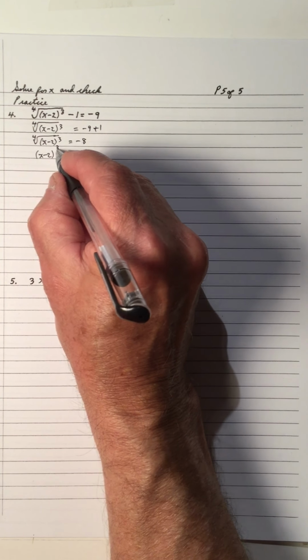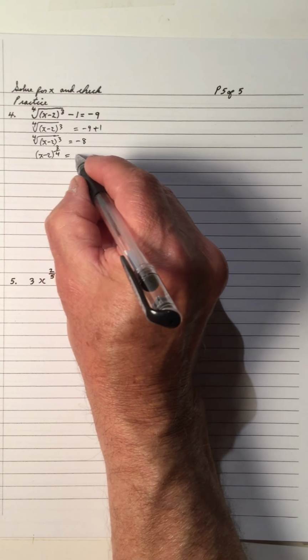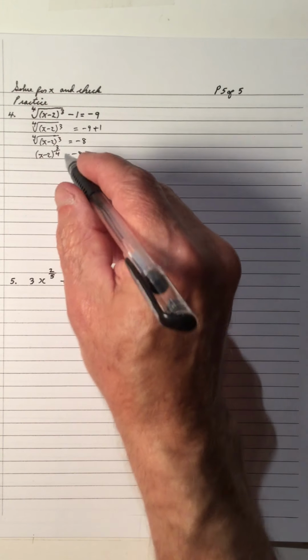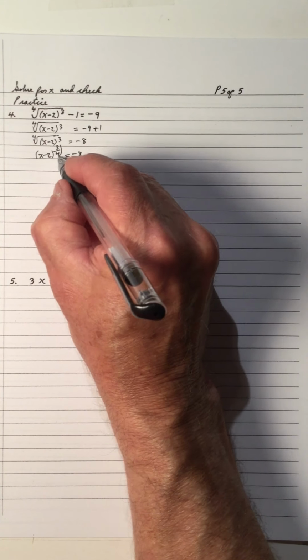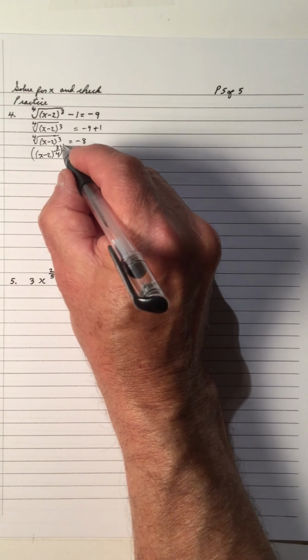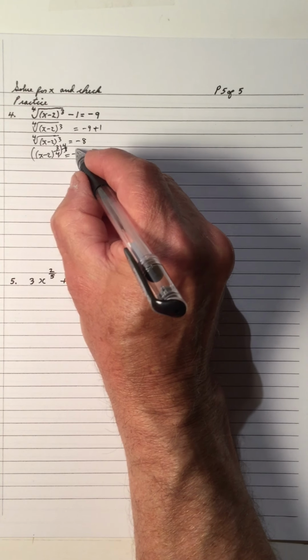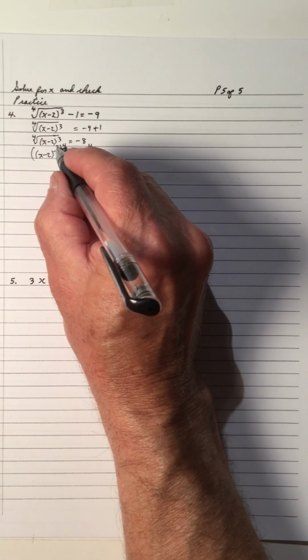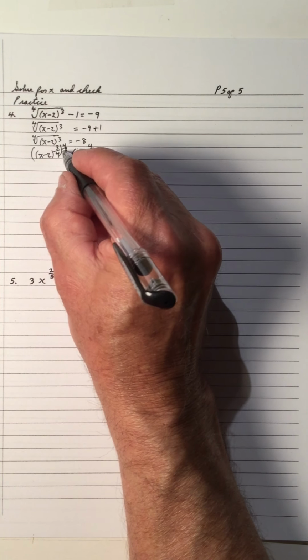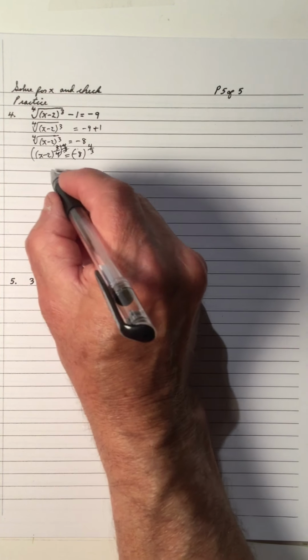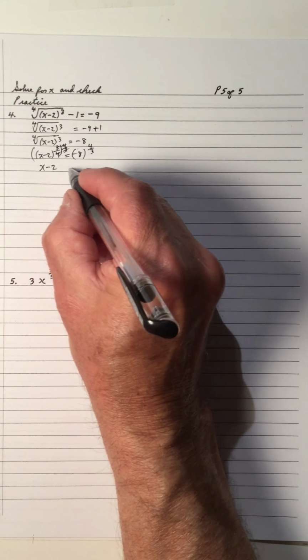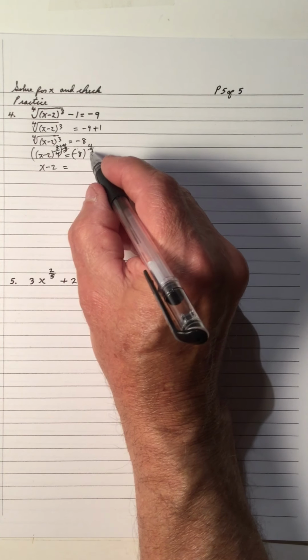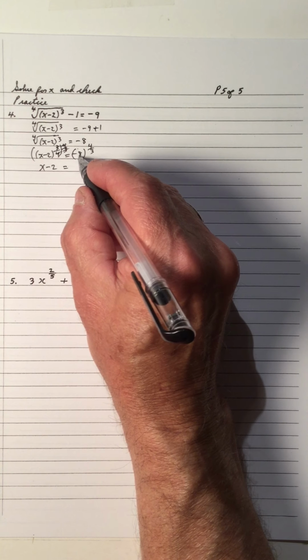So it's x minus 2 to the 3 divided by 4. And we have 3/4, so the reciprocal of 3 over 4 is 4 over 3. So we raise each side to the 4 over 3. And the reciprocals, when you multiply, cancel and you get 1. So x minus 2 to the 1 power. And this is the cube root of negative 8.